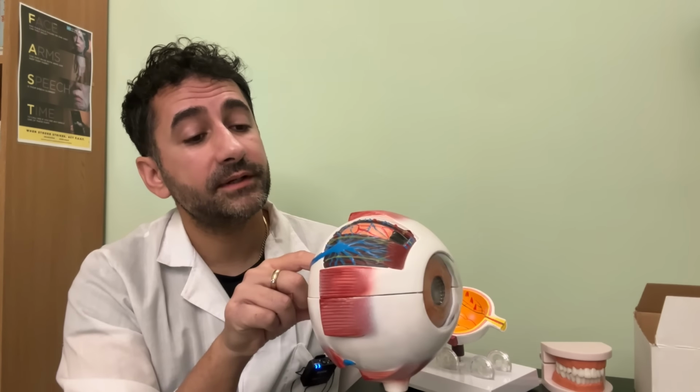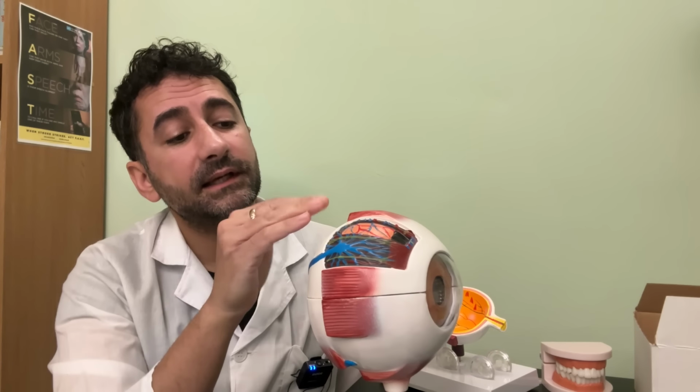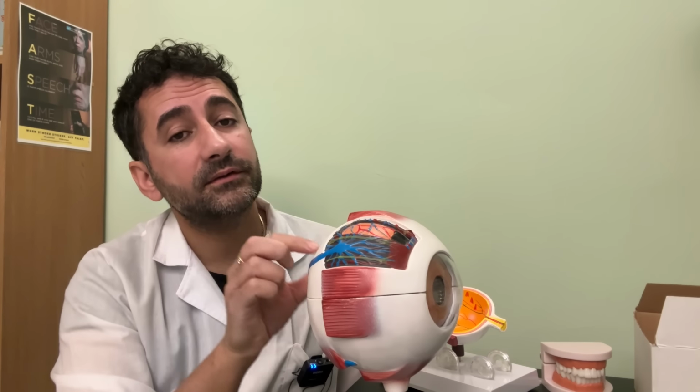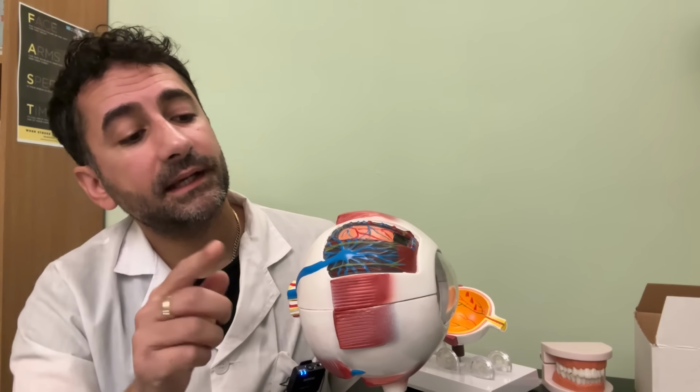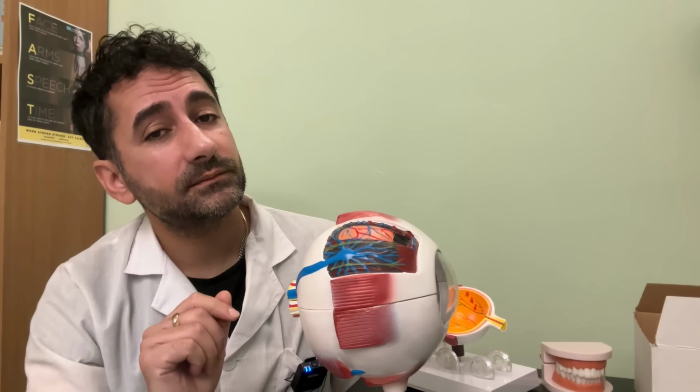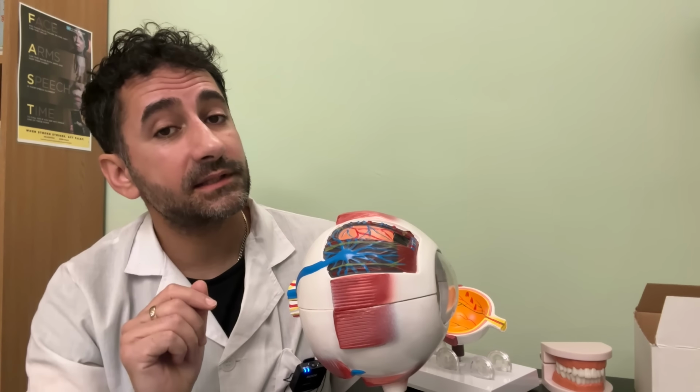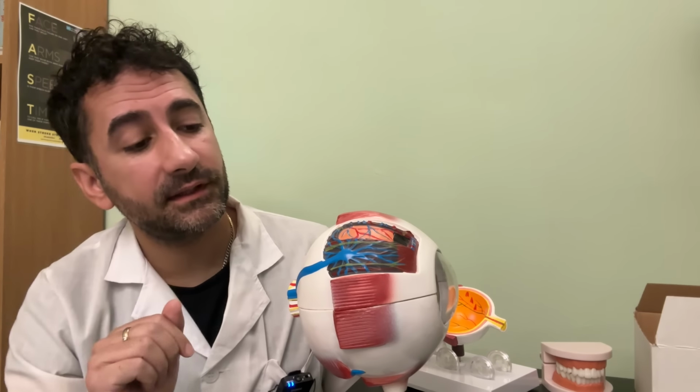And this is my favourite part. We've taken a slice through the eye there, and we can actually see the three layers which are referred to as the tunics of the eye.